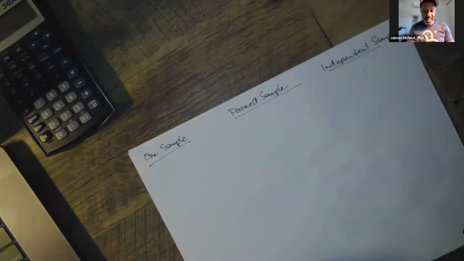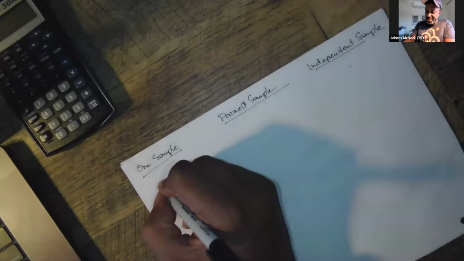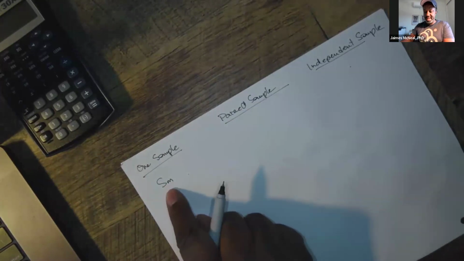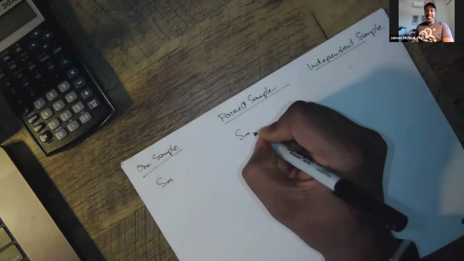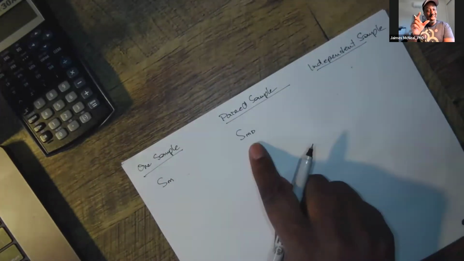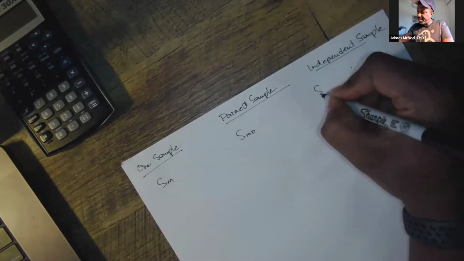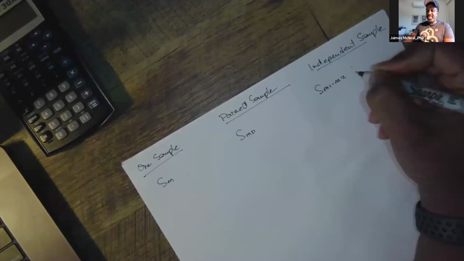Remember, the standard error tells us how accurate and stable the sample mean that we got is as an estimator of the true value of the population mean. So let's talk about the notation. The notation for a one sample standard error is SM. The notation for a paired sample is SMD because we're looking for the difference. And the notation for an independent sample is SM1 minus M2.